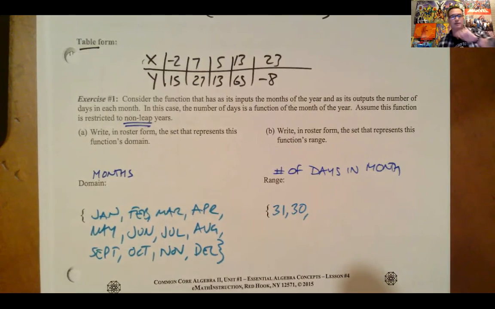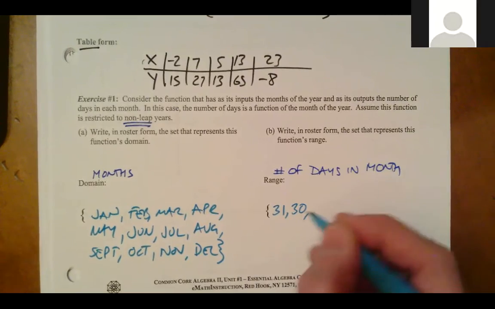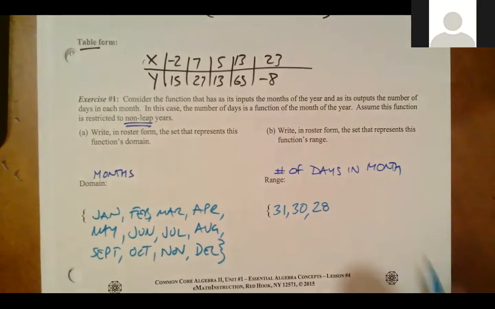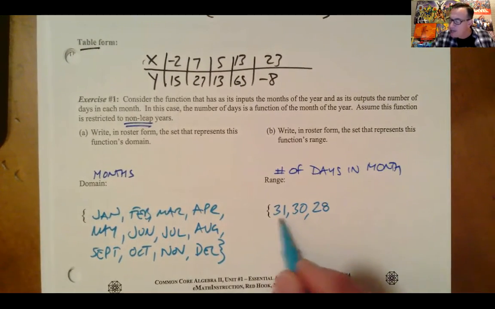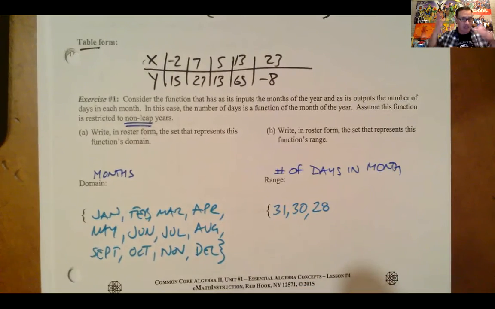29 would be this year because it's a leap year, but if it wasn't a leap year, how many are there in the month of, let's say, specifically February? Yeah, 28. So right now, are there any other outputs that we have in a non-leap year for a possible range value? We look at that. Is there anything else we're going to have, or is that it?